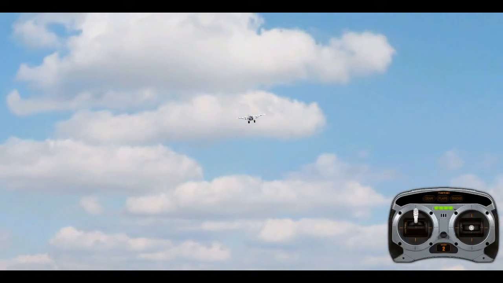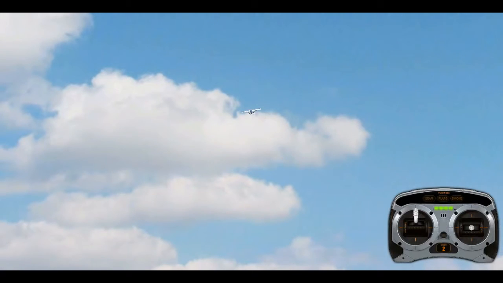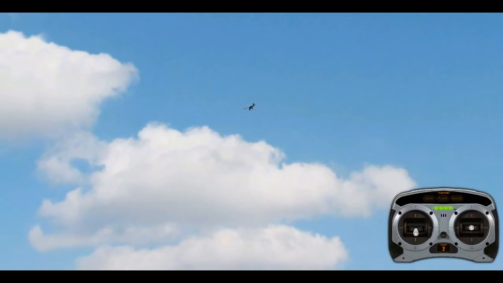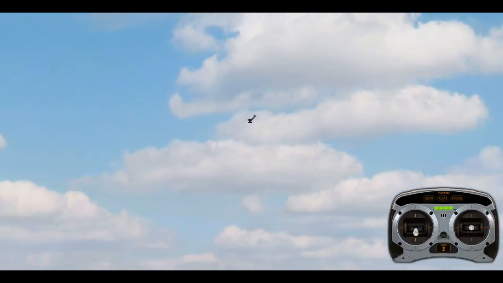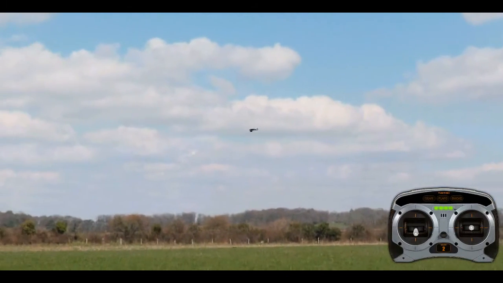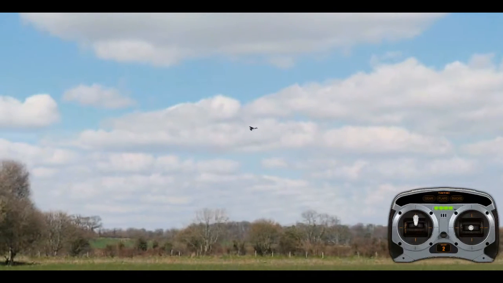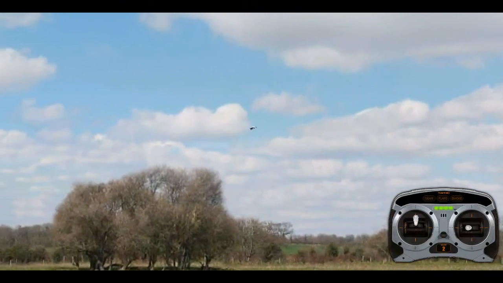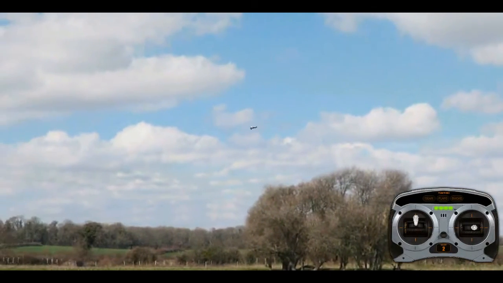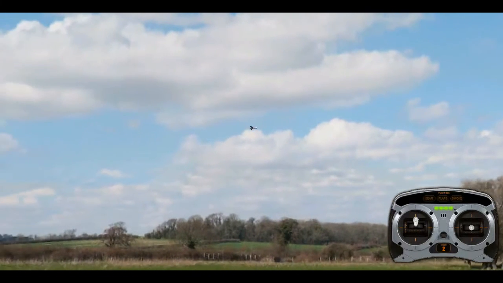If I put full power, see the plane is just climbing. If I was to cut back the power to about quarter throttle, the plane will start to just descend and just get lower and lower to the ground. So that's what your motor power does. But you want to be flying around half throttle to 3/4 of the throttle so that the plane is not gaining height and not losing height.